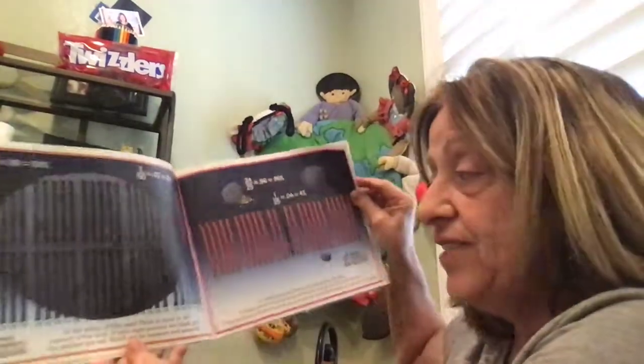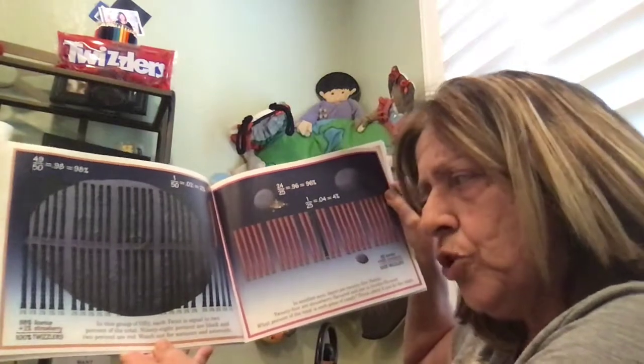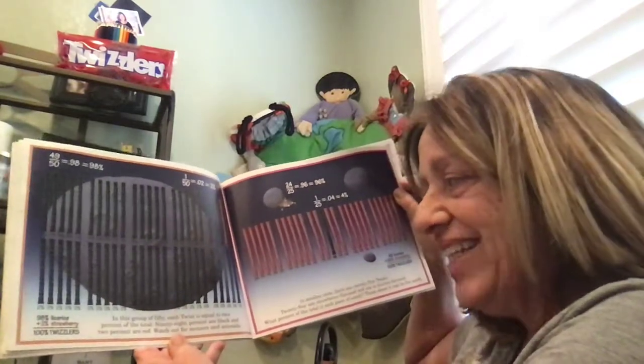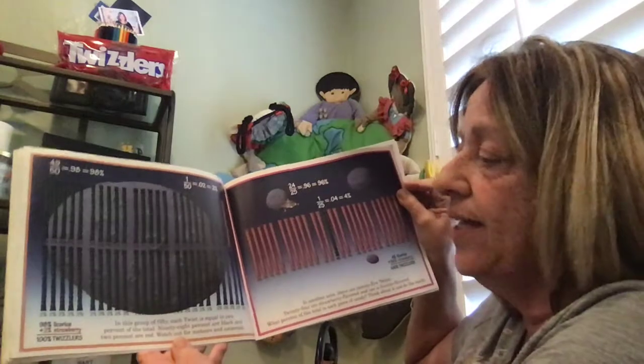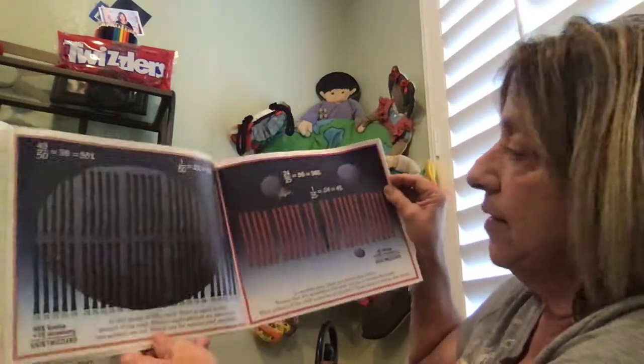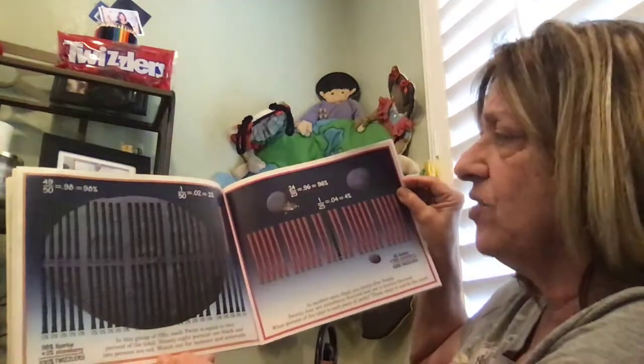In this group of 50, each twist is equal to 2% of the total. 98% are black and 2% are red. Watch out for meteors and asteroids.